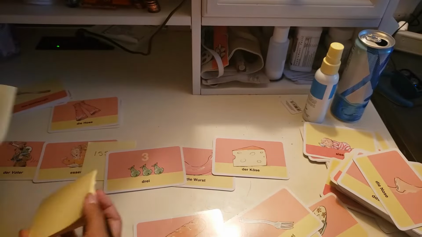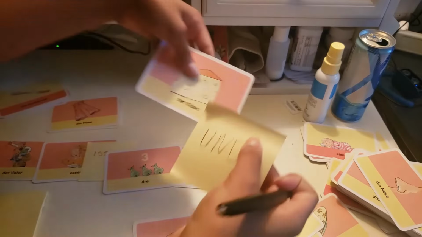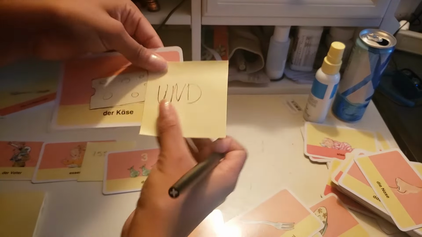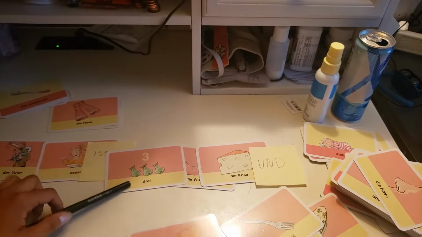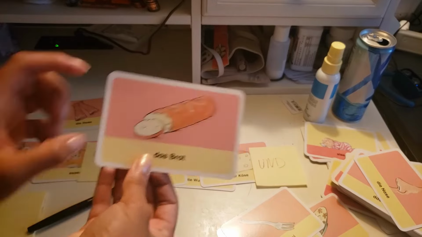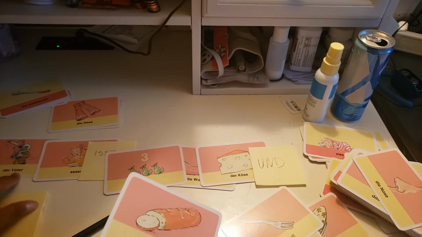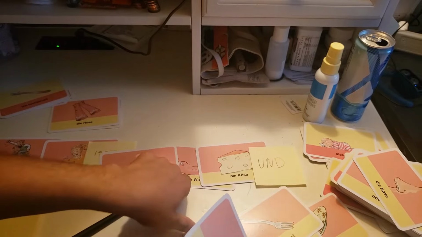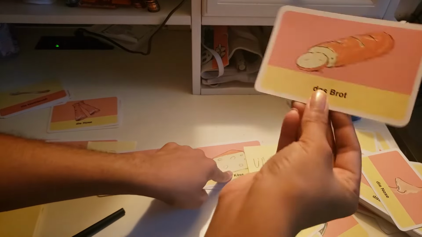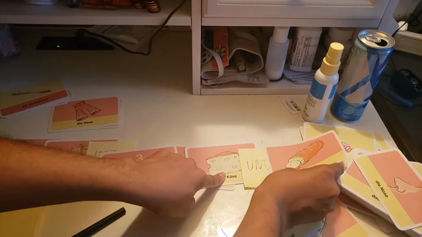So that's basically what I'm going to do. So I'm basically taking that and I'm going to put that next to my Käse, so I can make my sentence. Käse und Brot, das Brot. So the father is eating 3 sausages, cheese, and bread.